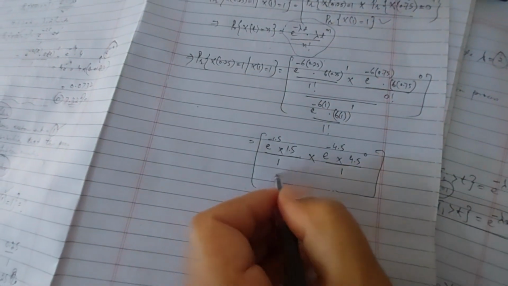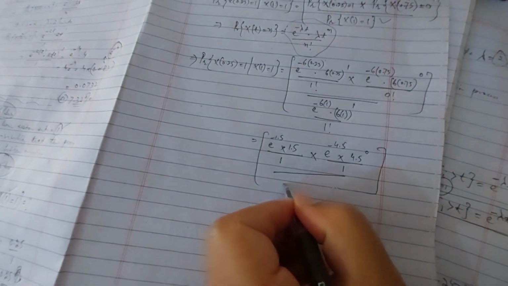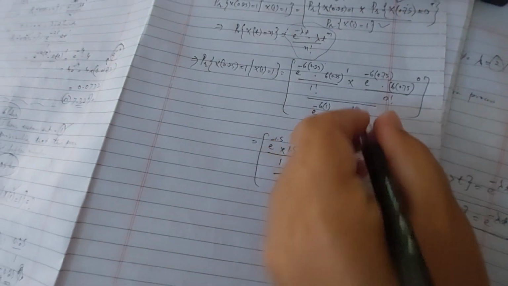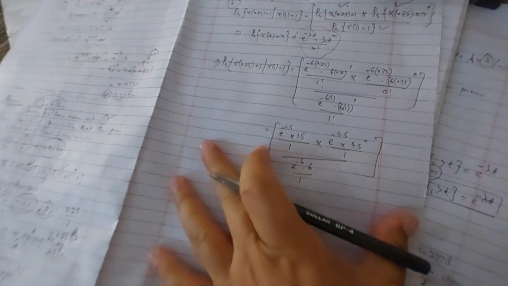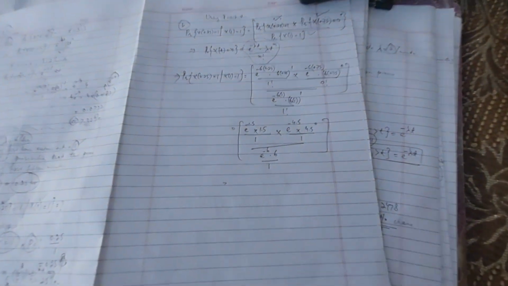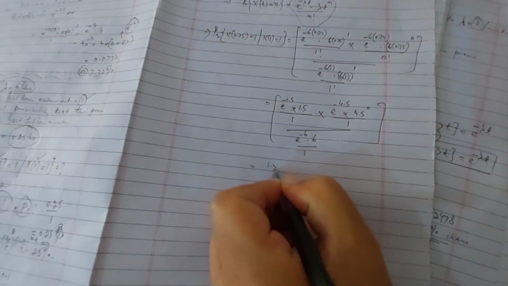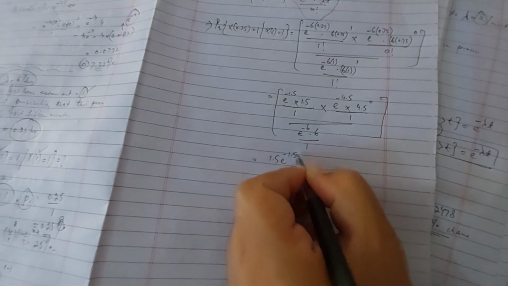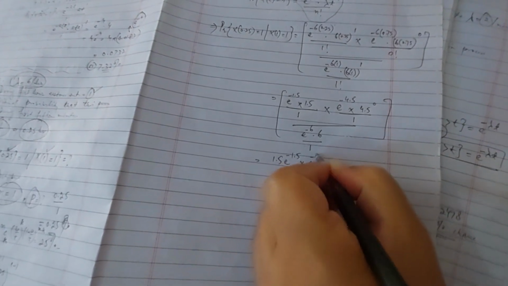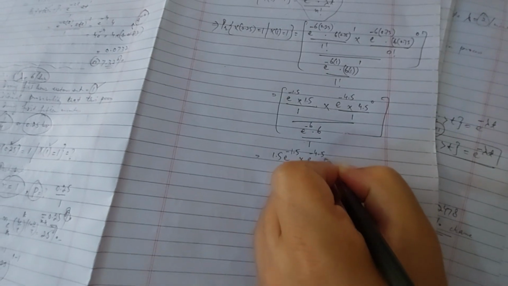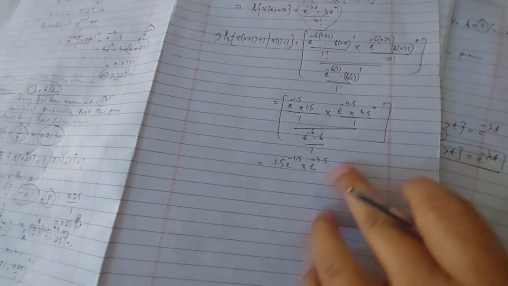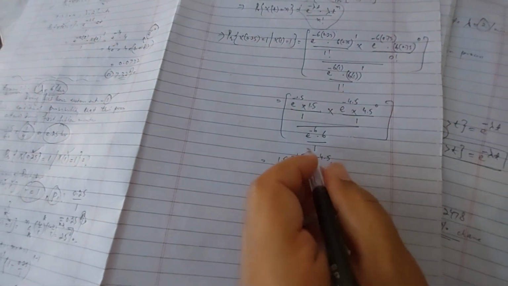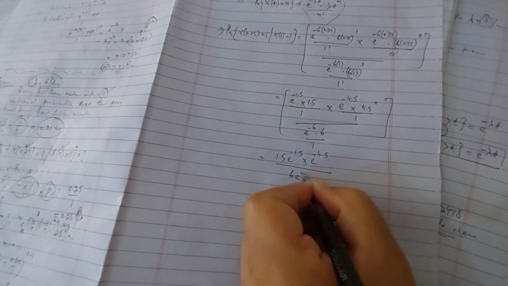Divided by e raised to power minus 6, 6 raised to power 1 is 6, divided by 1 factorial will become 1. So now we get 1.5 e raised to power minus 1.5 multiplied by e raised to power minus 4.5. Okay, 4.5 raised to power 0 is equal to 1, so we don't write it over here. Divided by 6 e raised to power minus 6.